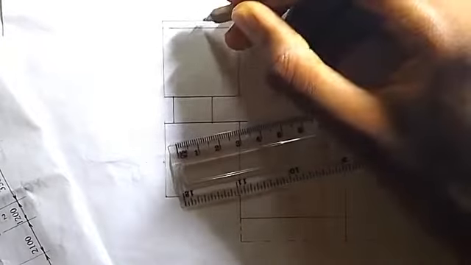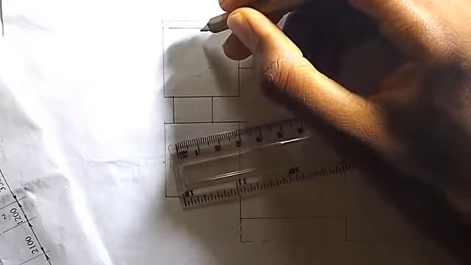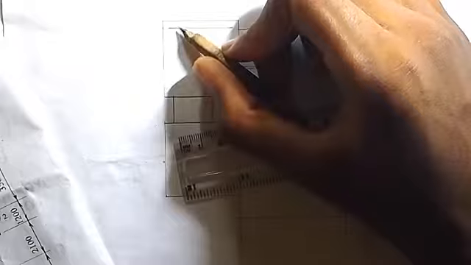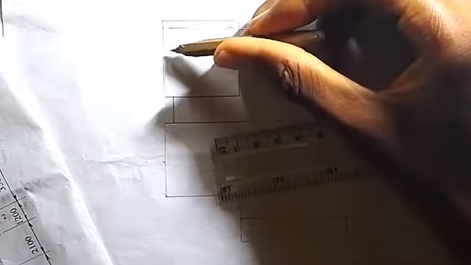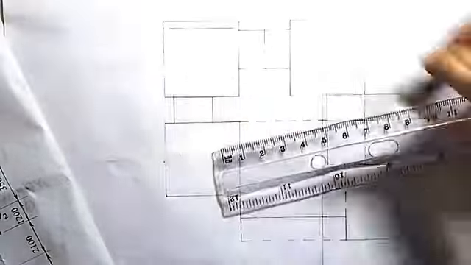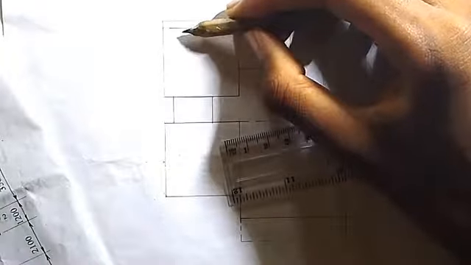The wall cannot be outside, so it has to be inside the building. The wall is internal and external. So that's why we are drawing our wall inside this bedroom. That's why the wall is here. It cannot be outside because the house is here, not outside. So that's why I have to mark it out inwards for the wall.